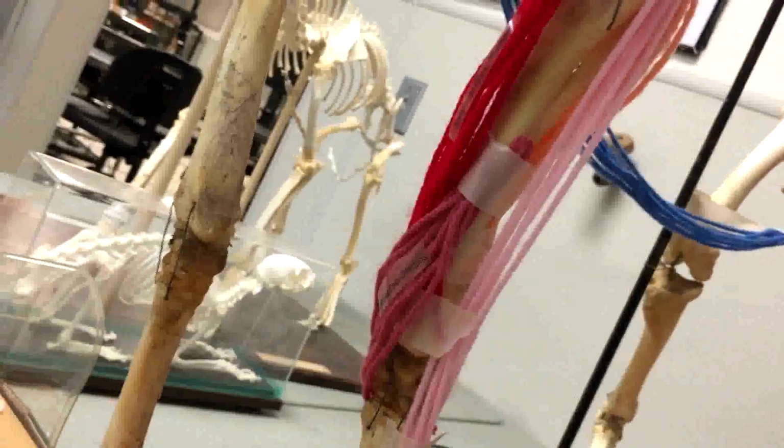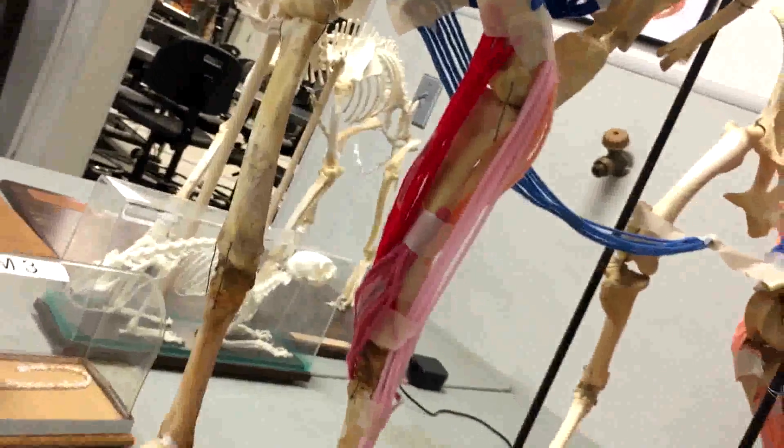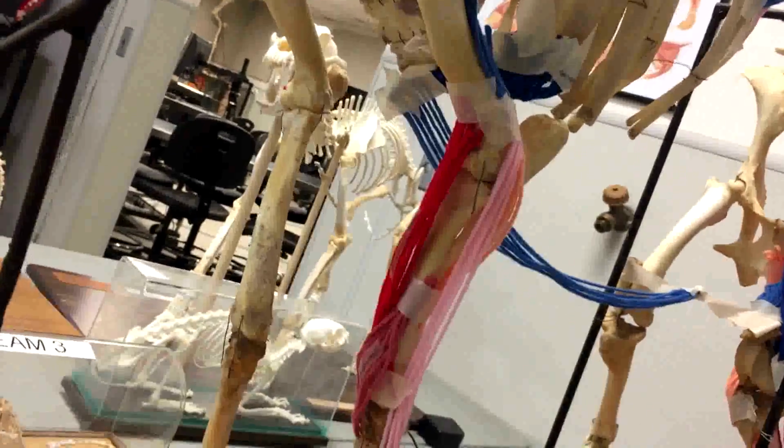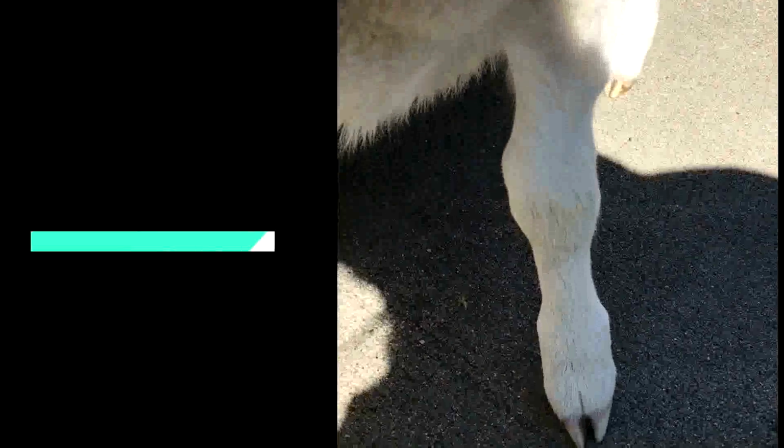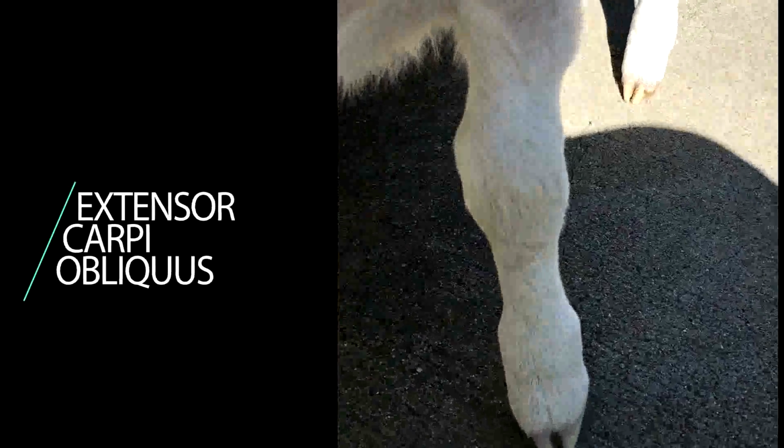The extensor carpi obliquus originates on the cranial end of the radius and inserts on the most medial metacarpal bone. Its function is that it helps to extend the bones of the carpus.